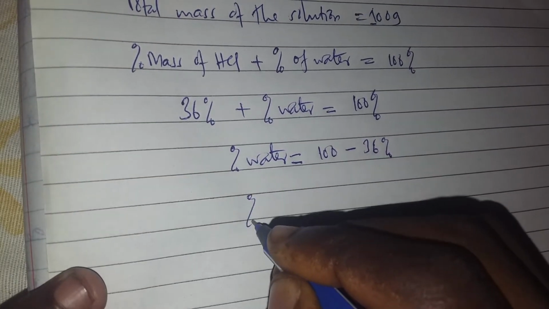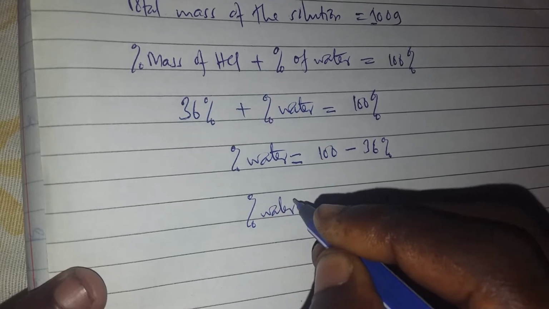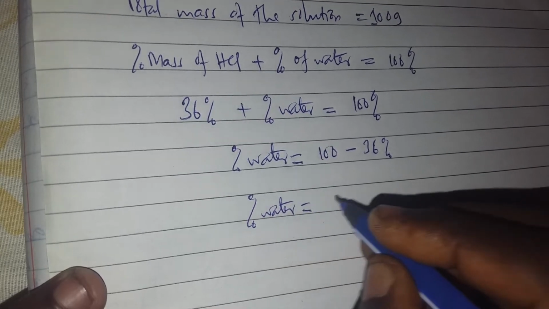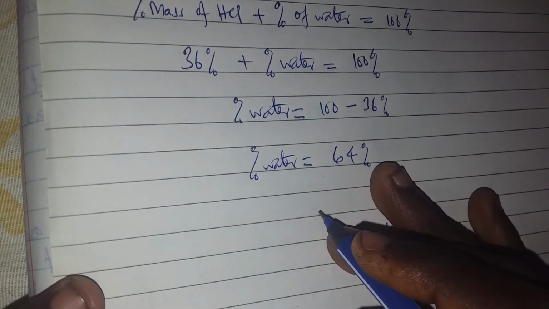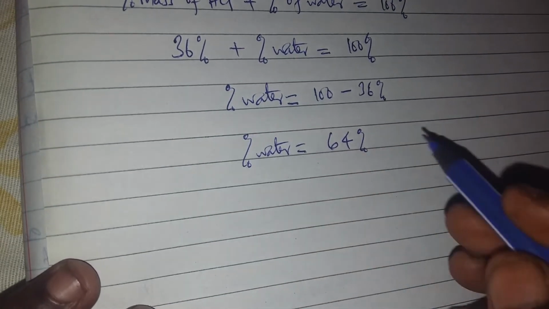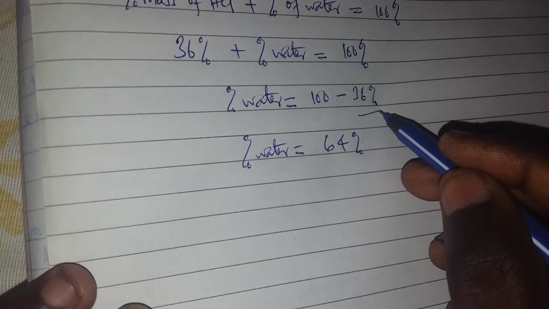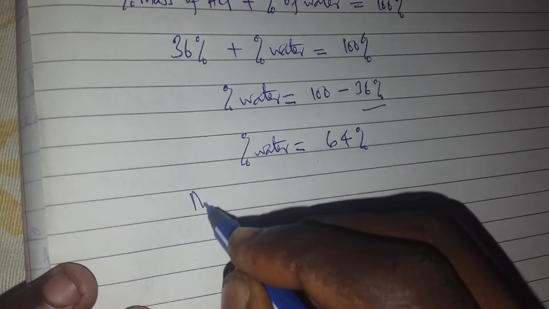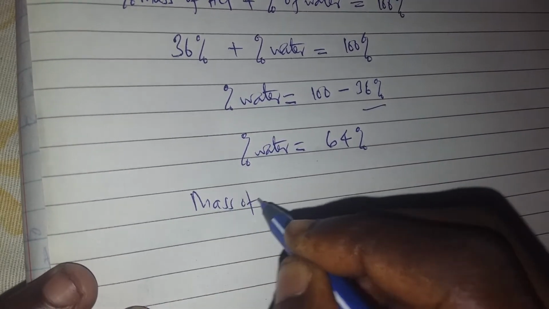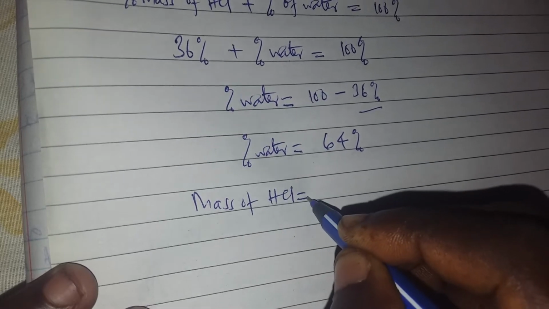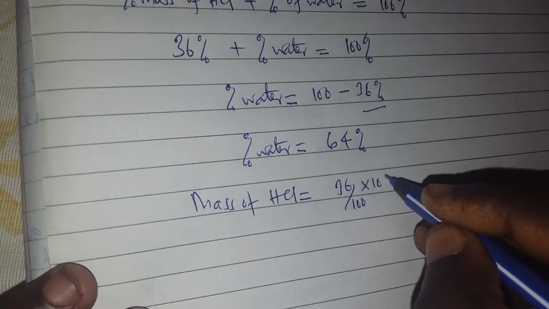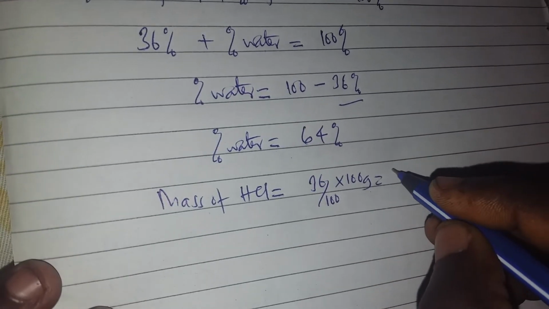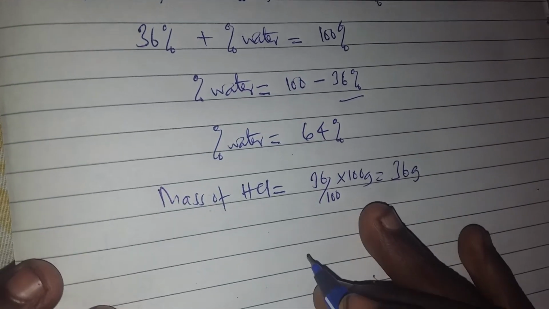So mass percentage of water will be equal to 64%. So if mass percentage of HCl is 36%, that is to say, mass of HCl will be equal to 36 divided by 100 times 100 grams, which will be equal to 36 grams.